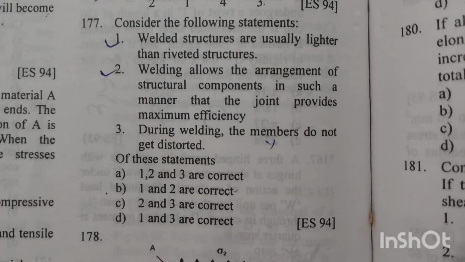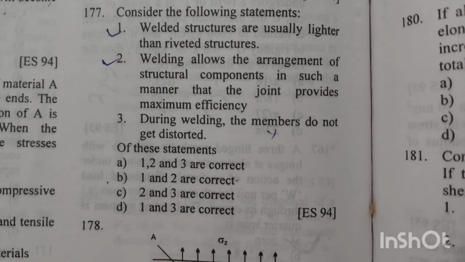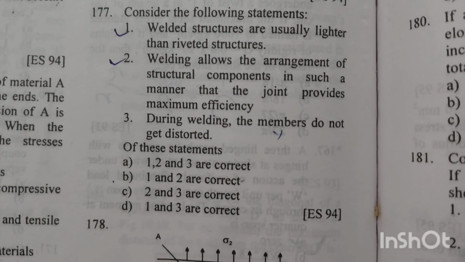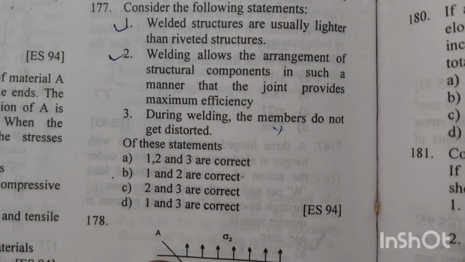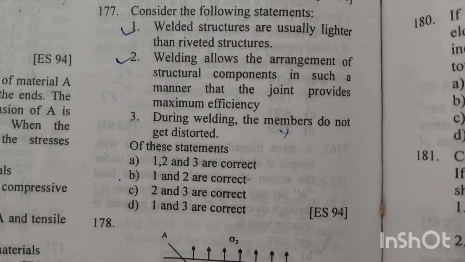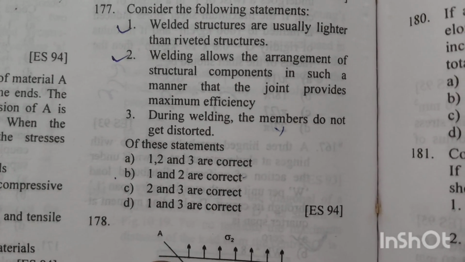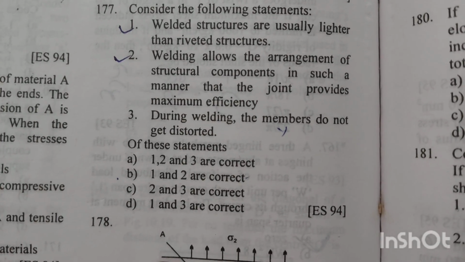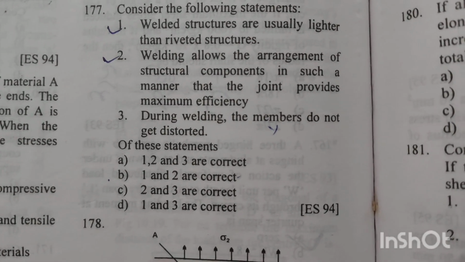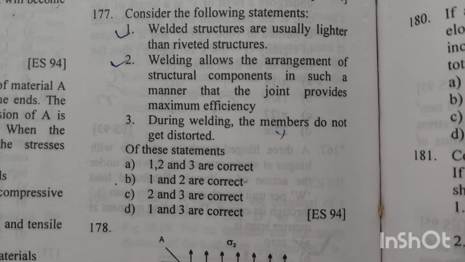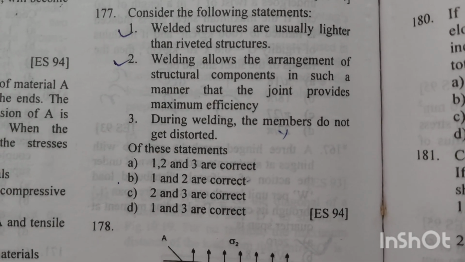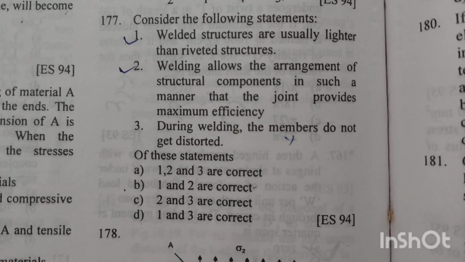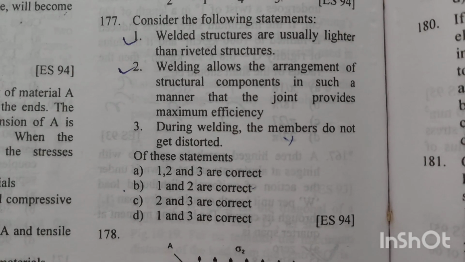Welcome everyone. Question number 177. Consider the following statements. Statement 1: Welded structures are usually lighter than riveted structures. Right, because welded structures generally do not need a gusset plate or any other splice plate, which leads to lighter weight. Statement 2: Welding allows the arrangement of structural components in such a manner that the joint provides maximum efficiency. Right, a welding joint provides the maximum efficiency.